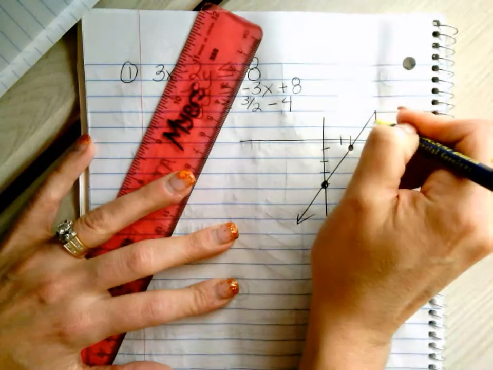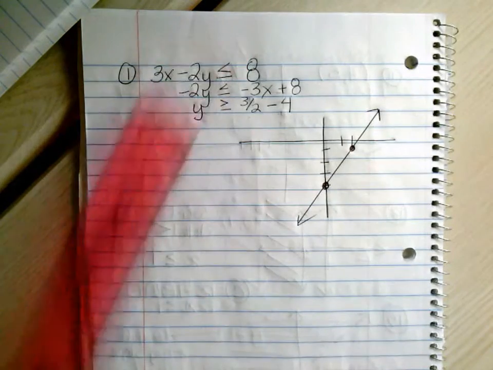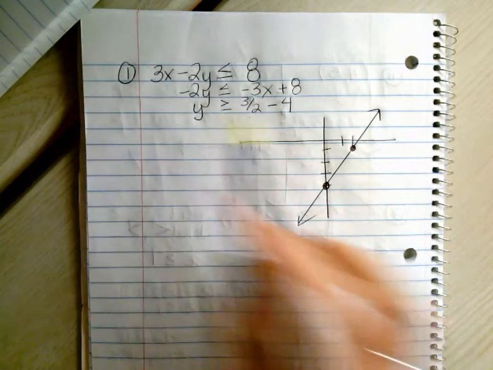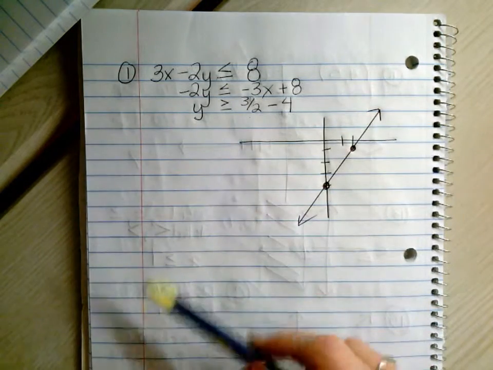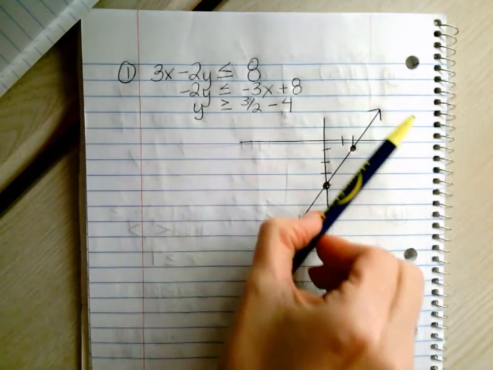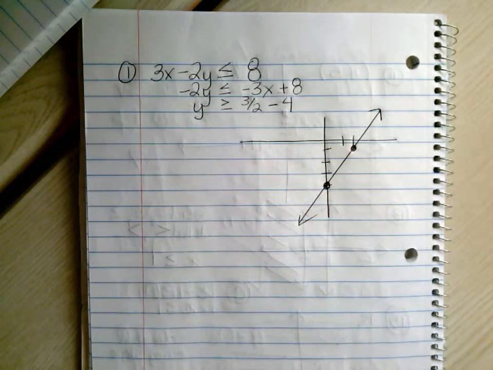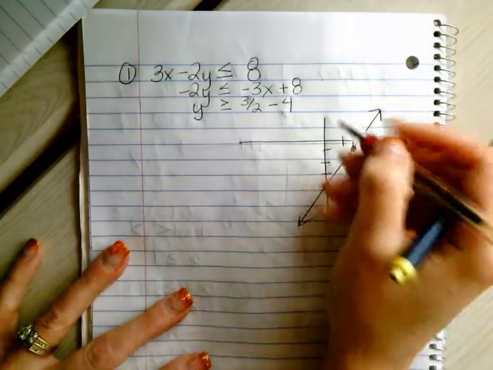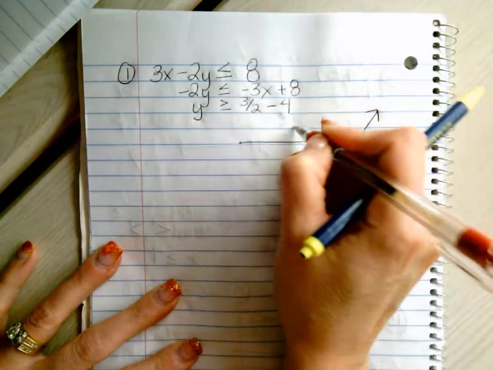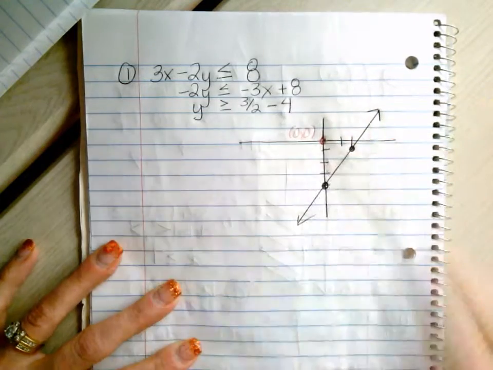And I do have graph paper for you, so don't worry about it. But here's the rub. It says less than or equal to, which means I've got to shade something. Either this side is satisfying the equation or that side is satisfying the equation.